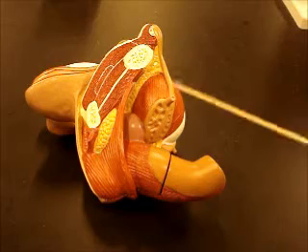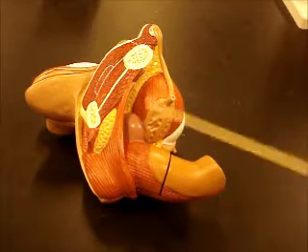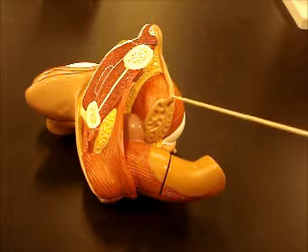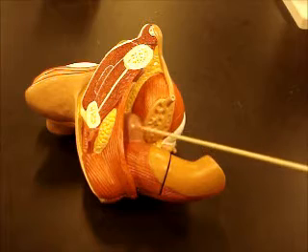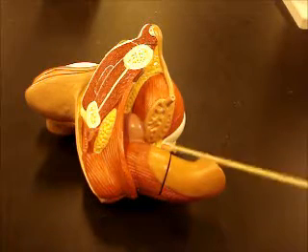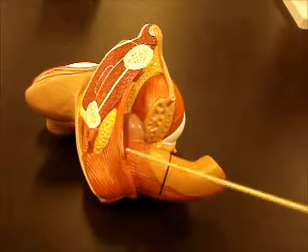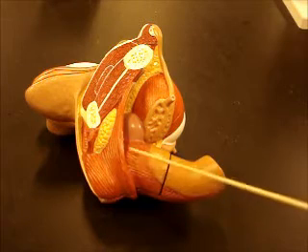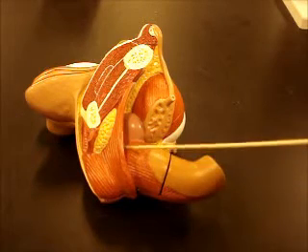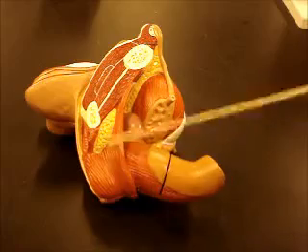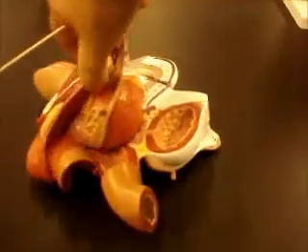So look at it like this. Here's urinary bladder, seminal vesicle, vas deferens, ureter, prostate gland. Here's your muscles around the rectum. So this is part of that internal anal sphincter. And this muscle right here is part of that levator ani, that pelvic diaphragm, and you can see that here.